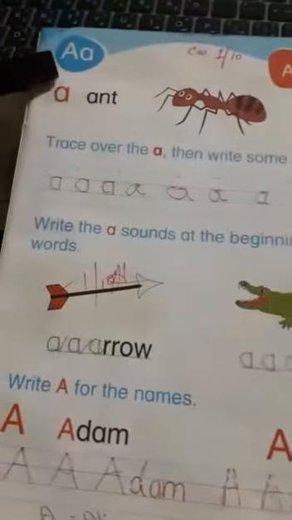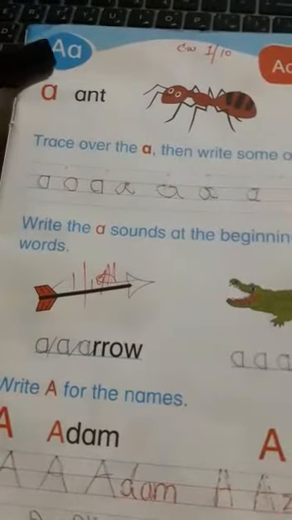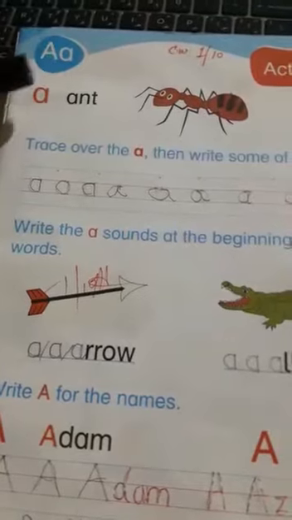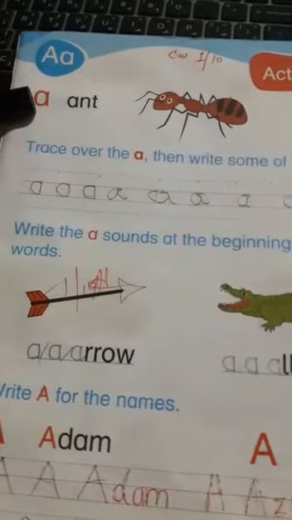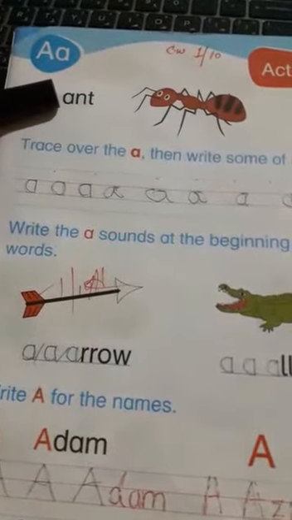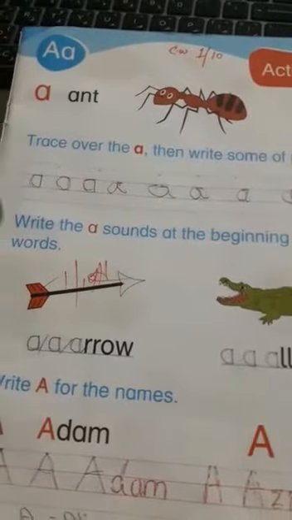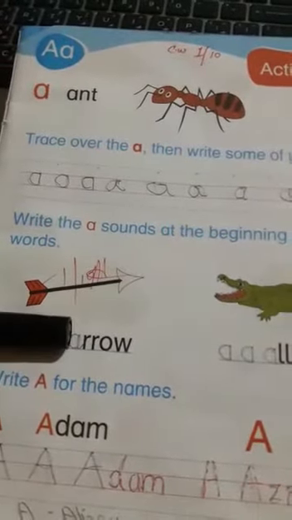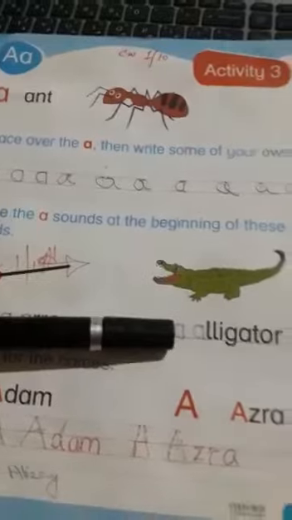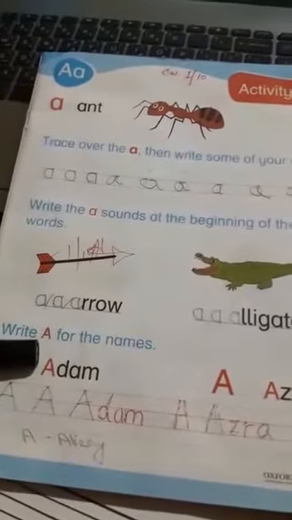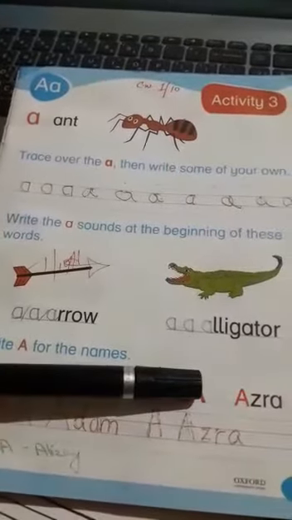Again, uppercase A and lowercase a. A sound A, ant. Arrow, alligator, Adam, Azra.